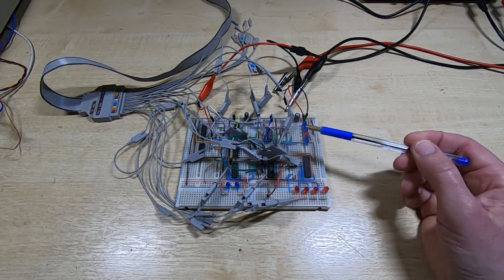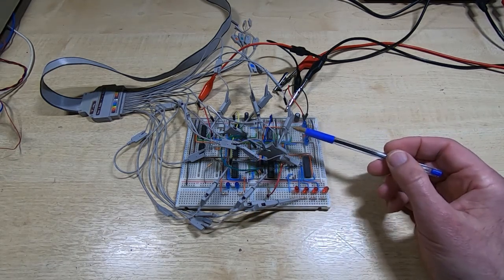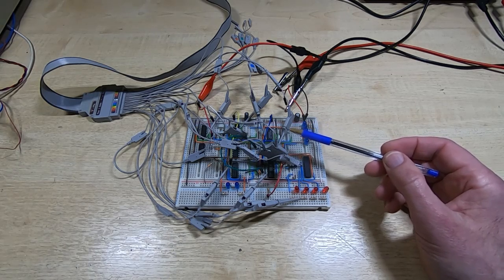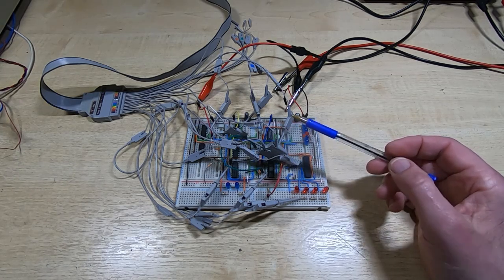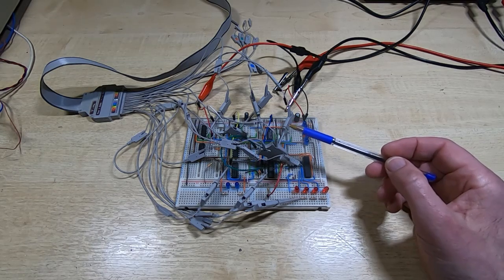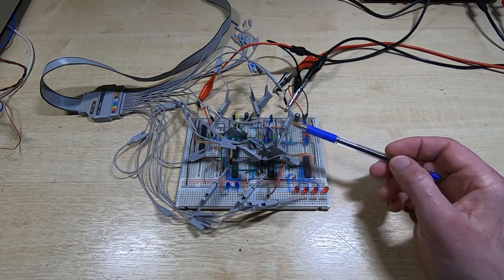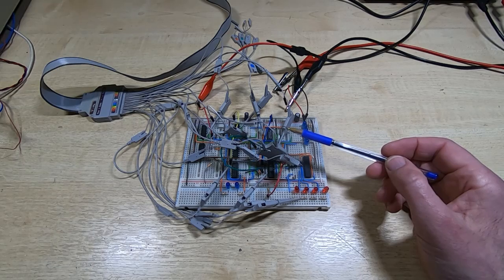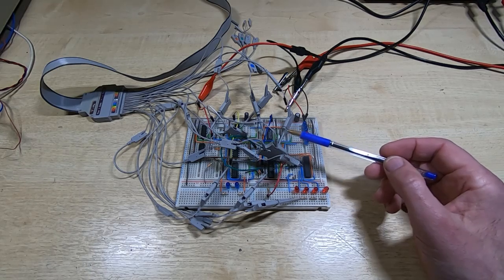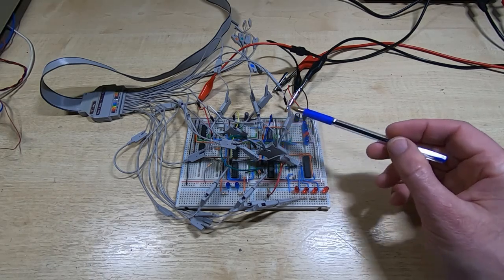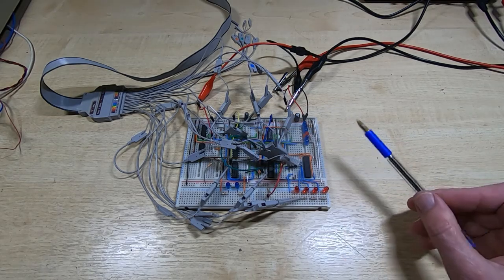So if you're not familiar with DMA, I'll just quickly explain what it's for and what the advantages are in implementing it, because it's quite a lot of work to implement it into a system, but it's well worth it. I'll quickly explain what it is and why we're adding it to our system, and then we'll start demonstrating this circuit.